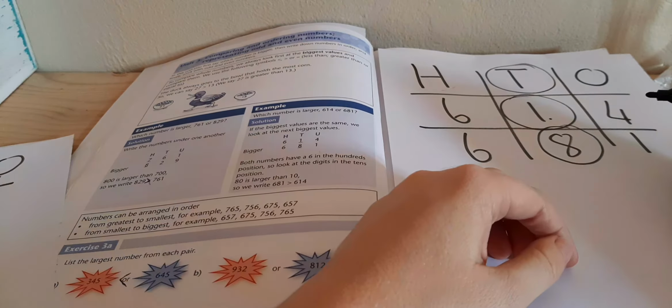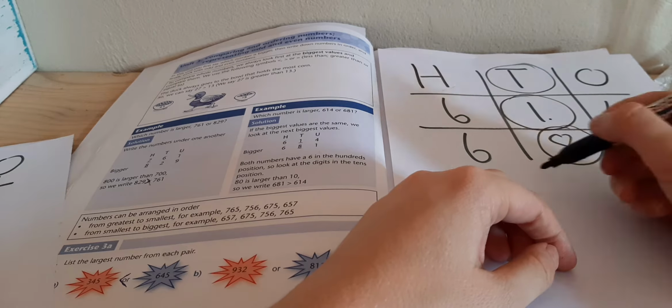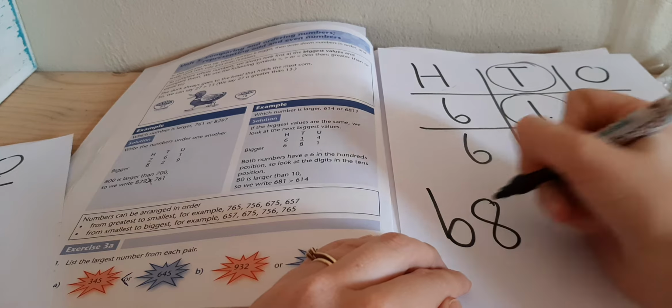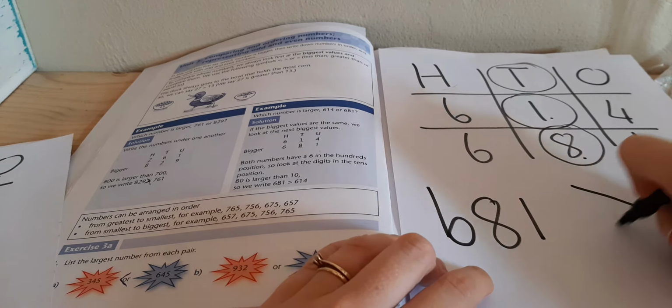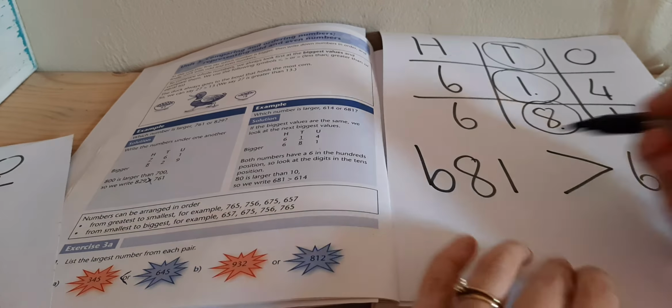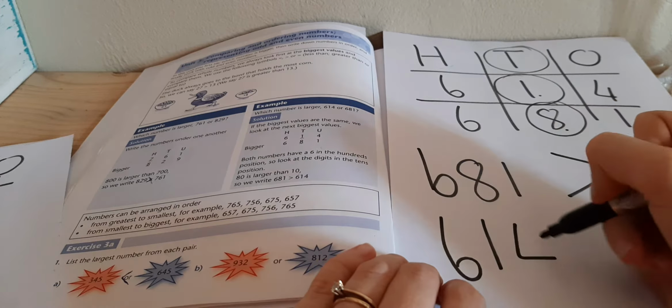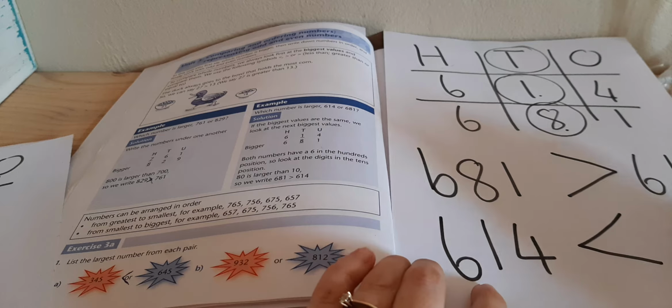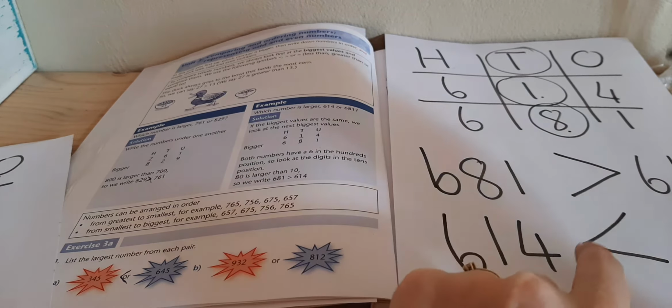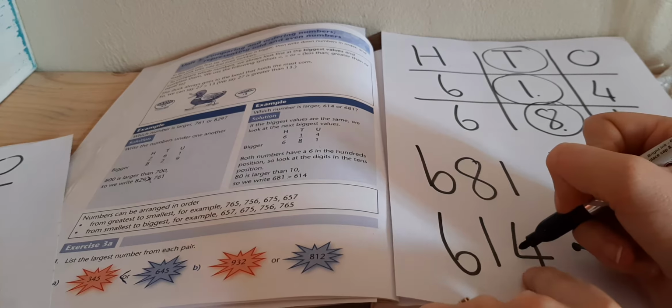And which one is bigger, ladies and gents? Hope you said 8. So 681 is therefore bigger than 614. And you could do it this way. 614 is smaller than 681. Okay, don't get confused. It doesn't always have to be on the same side, as long as this side is by the smaller number.